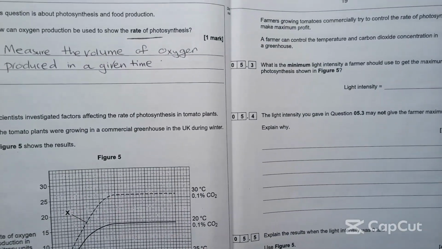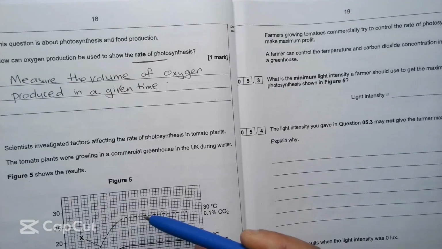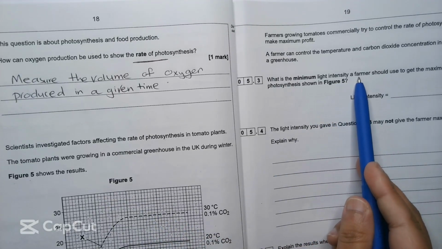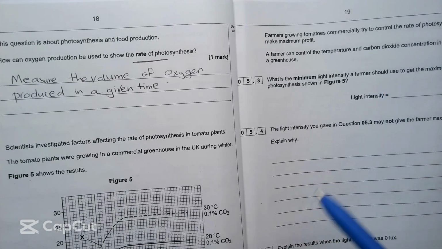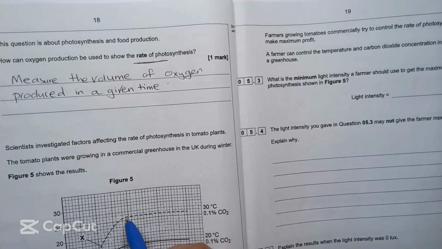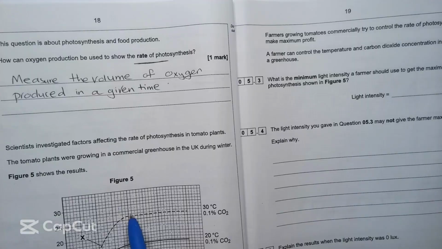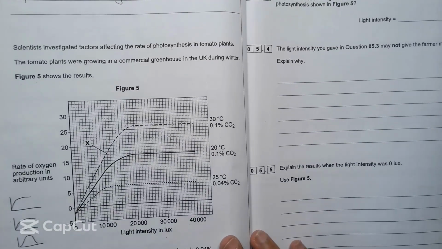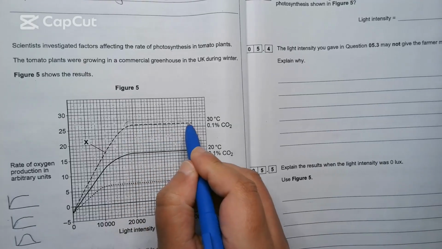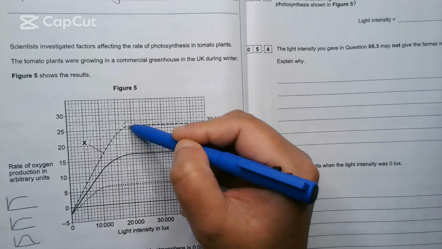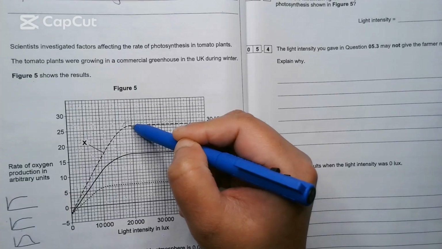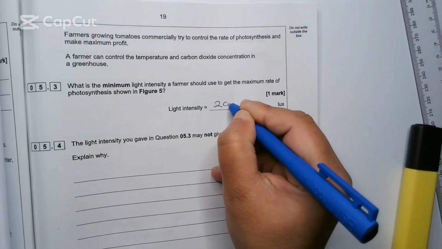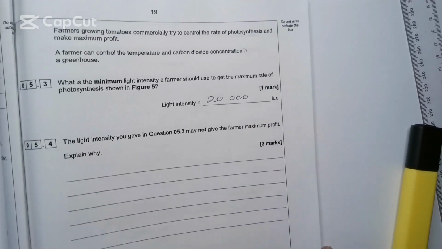So, maximum rate of photosynthesis. So what is the minimum light intensity a farmer should use? If we have a look, there's our maximum rate of photosynthesis. So that's my maximum. Let's bring that down and look at what light intensity that would be. So there, 20,000 lux. Lux is the unit of light intensity.